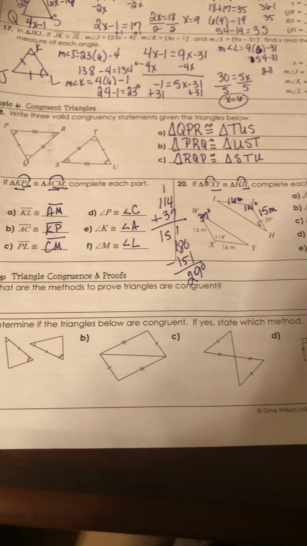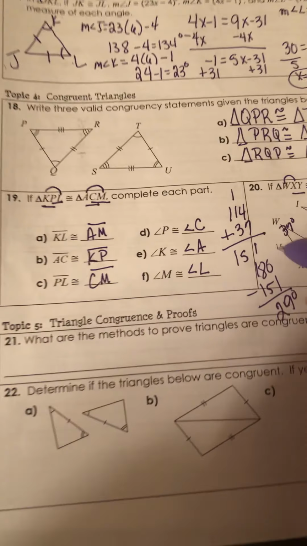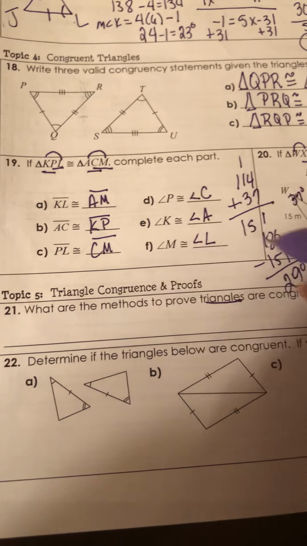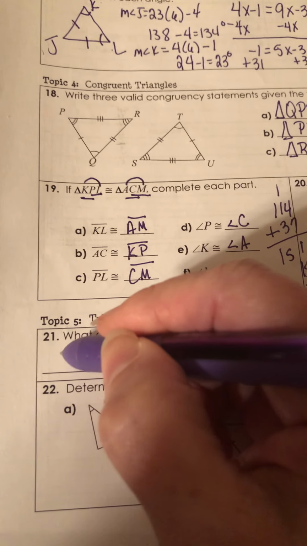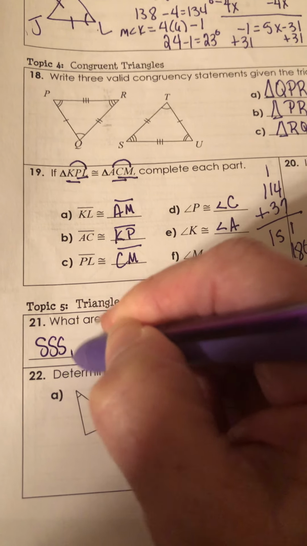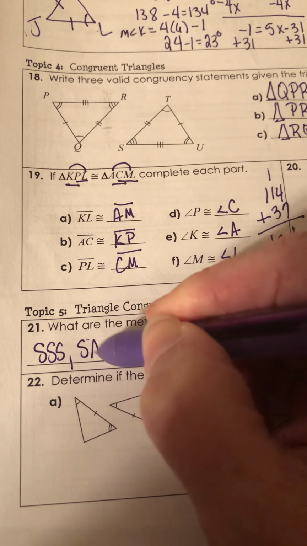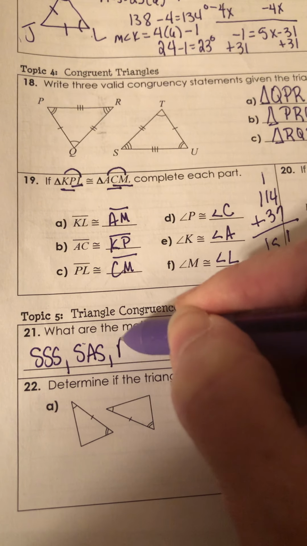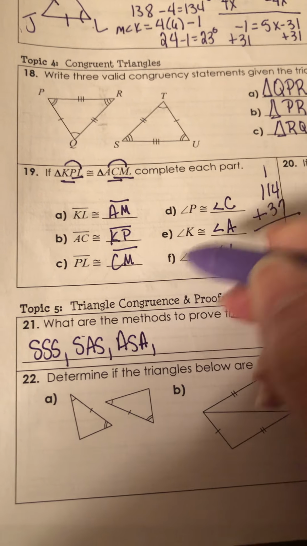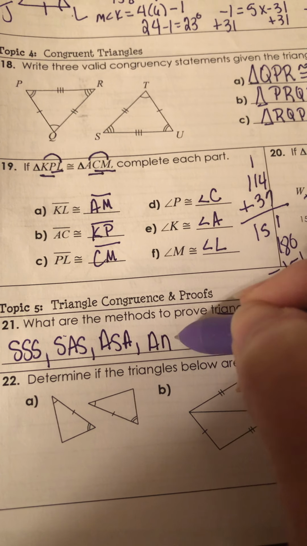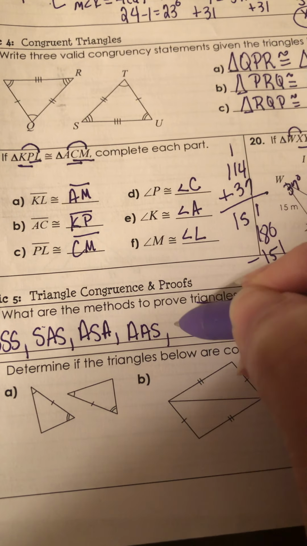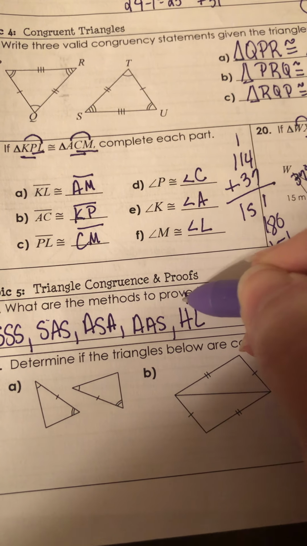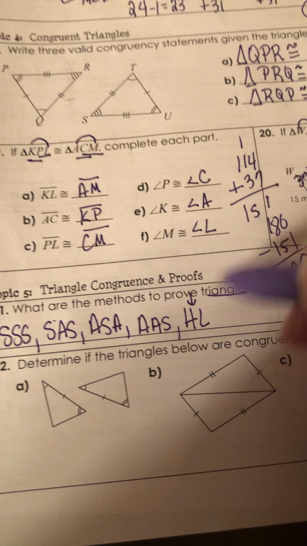What are the methods to prove triangles congruent? Now this is triangles, not their parts. Okay, we can use side, side, side. We can use side, angle, side. We can use angle, side, angle. We can use angle, angle, side. And we can use hypotenuse leg. And this will only work for a right triangle.